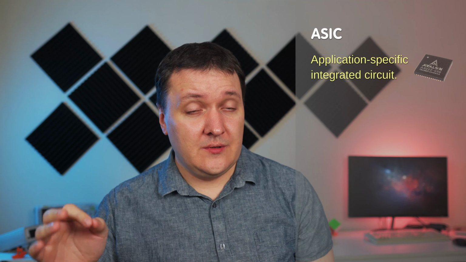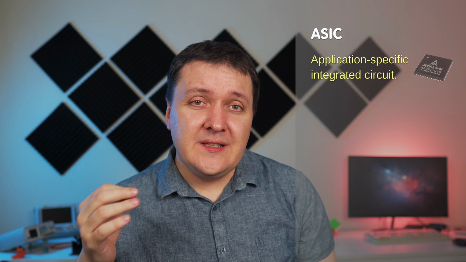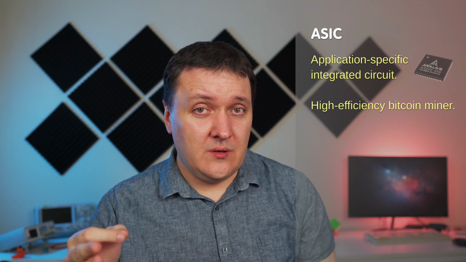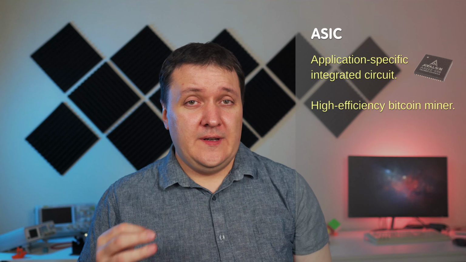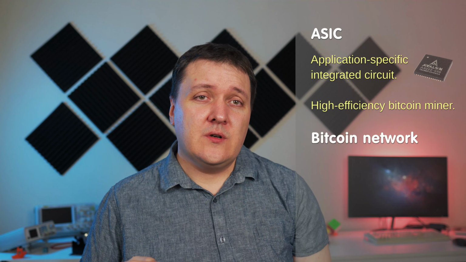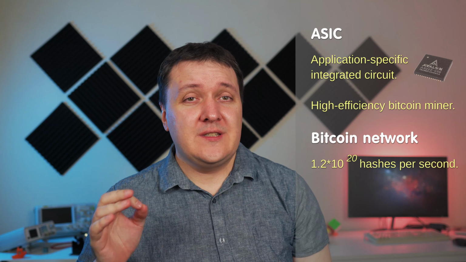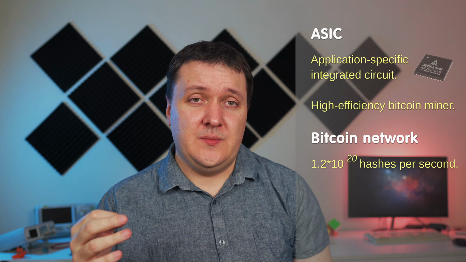And as a matter of fact, if we know exactly what type of computations we need, we can build an application-specific integrated circuit, ASIC. A great example of such a case is Bitcoin. To mine more Bitcoins, different groups of people created different versions of ASICs, and currently the Bitcoin network processes around 1.2 times 10 to the 20th power hashes per second.